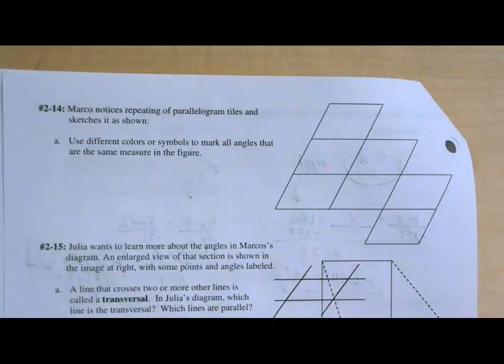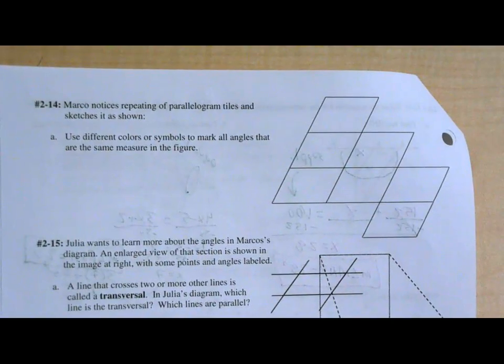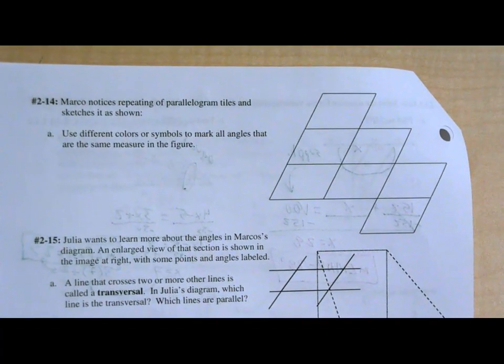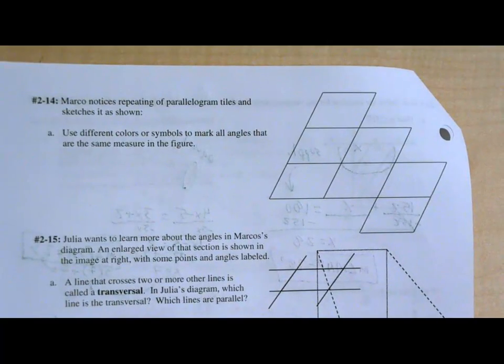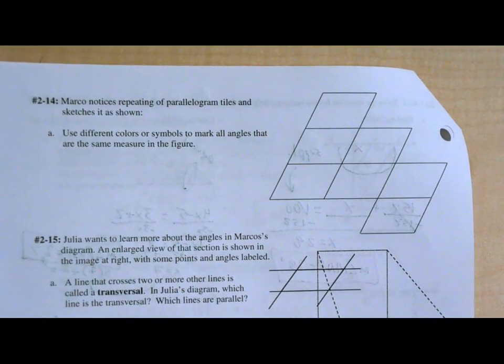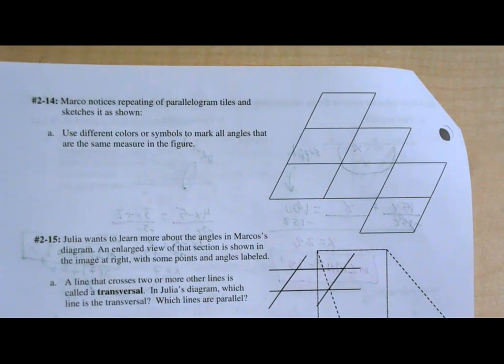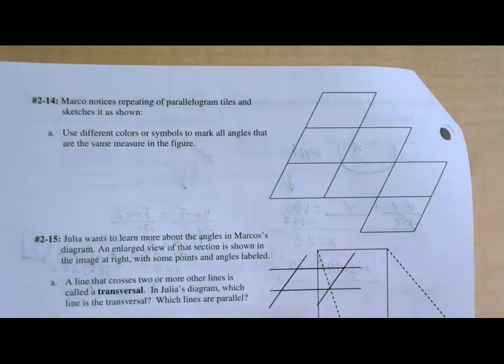All right, so it starts off with a story, and I cut a lot of this off from what's in the book to save some space, but there's a story about Marco, and Marco was walking down the street, and he saw this mural that had these parallelogram tiles, and there were like hundreds of them. And he made a quick sketch of a few of these, and they all fit together. What this is asking us to do is use different colors to mark angles that are the same measure in the figure. If you don't have colors, you could use different shapes, which I'm going to do. I'll use shapes and colors.